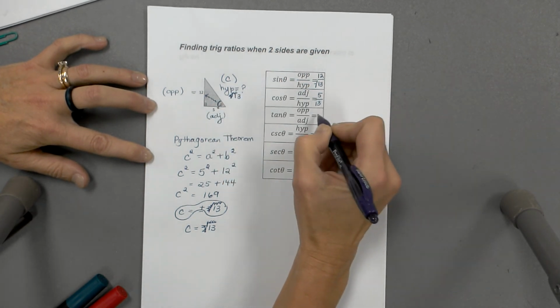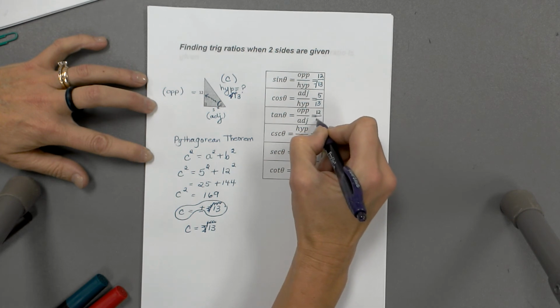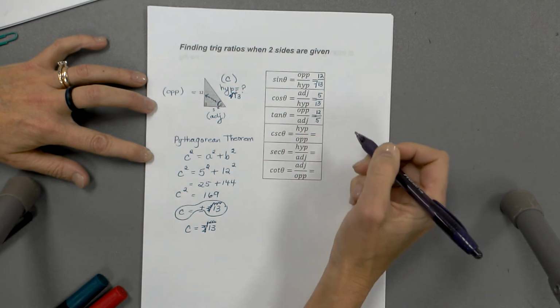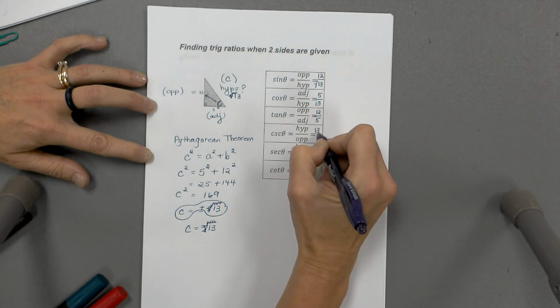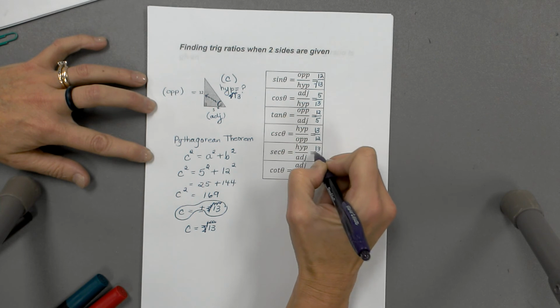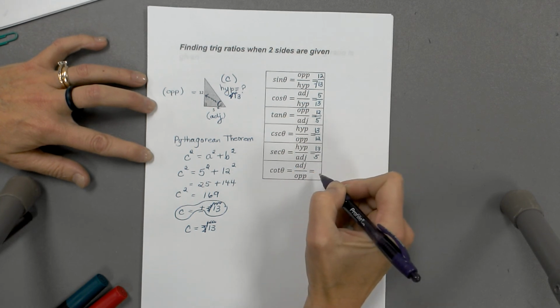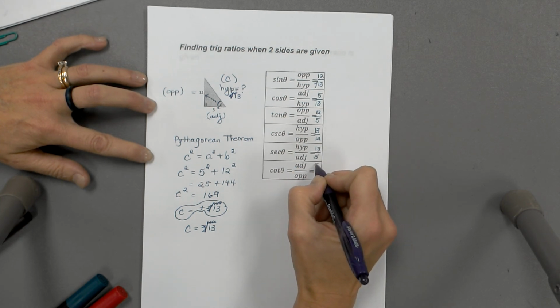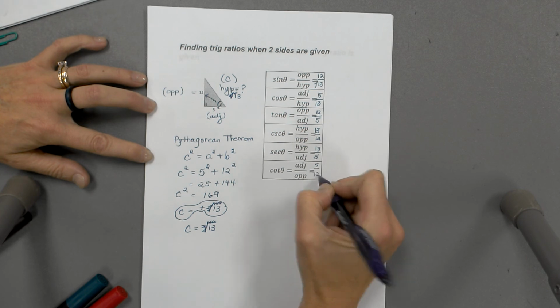And the tangent is opposite over adjacent. And the cosecant is the hypotenuse over the opposite side. And the secant is the hypotenuse over the adjacent side. And the cotangent is the adjacent side over the opposite side.